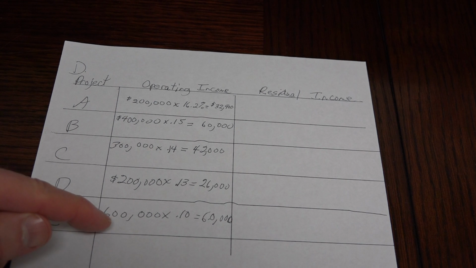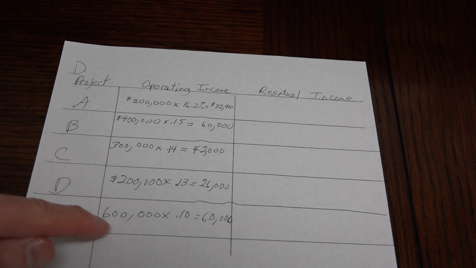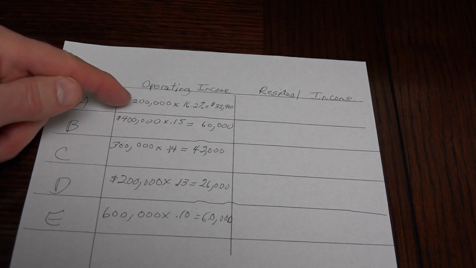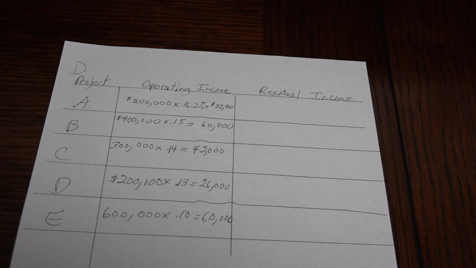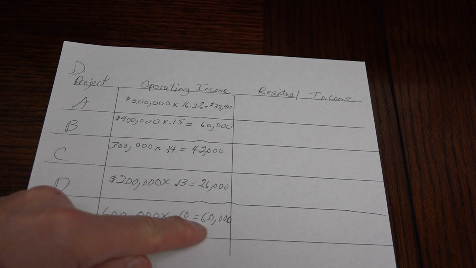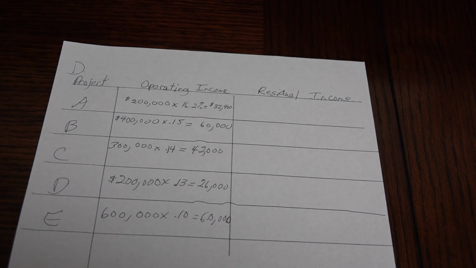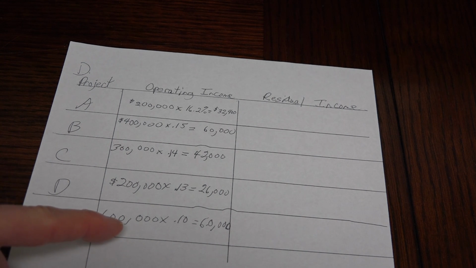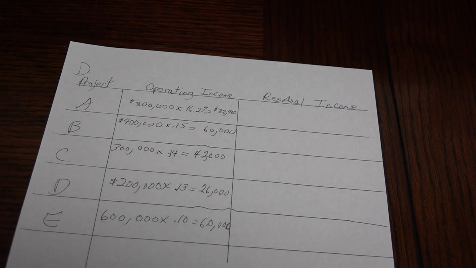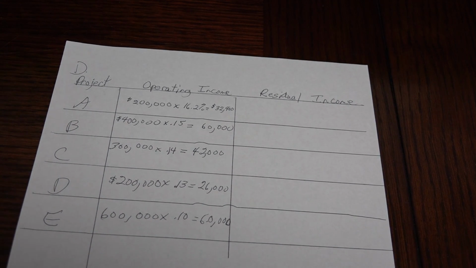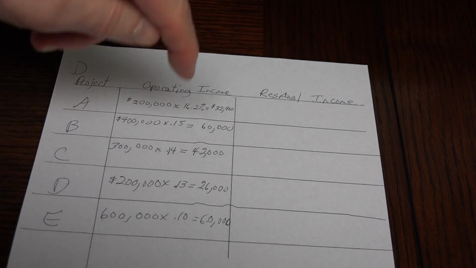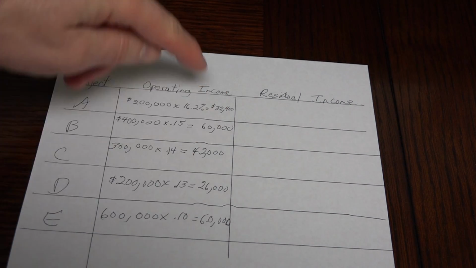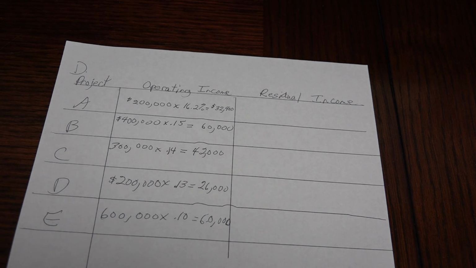Here, in E, you're having to invest 3 times the assets as in A. But yet, you're not even producing twice as much operating income. You're producing less than twice as much operating income on invested assets of 3 times as much. So that's not good. So you've got to look at the ROI of each one of these projects, not the sheer raw numbers of the operating income. Okay?